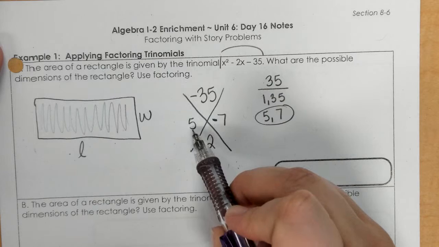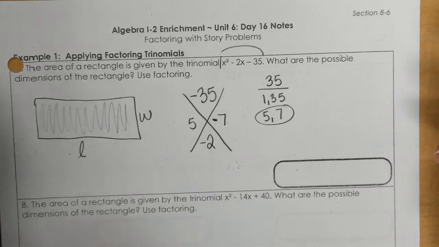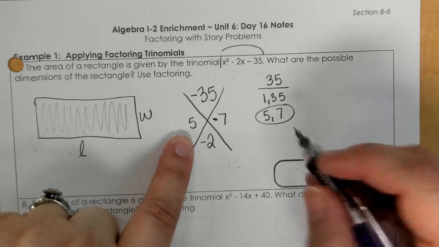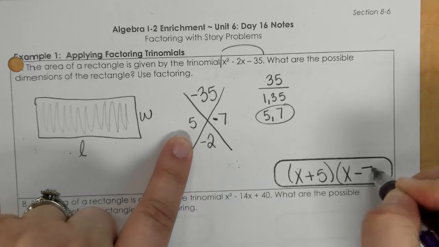And then I check the math. 5 minus 7 is negative 2, and if I multiply I get negative 35. So my possible dimensions is basically just writing this in factored form. x plus 5 and x minus 7.